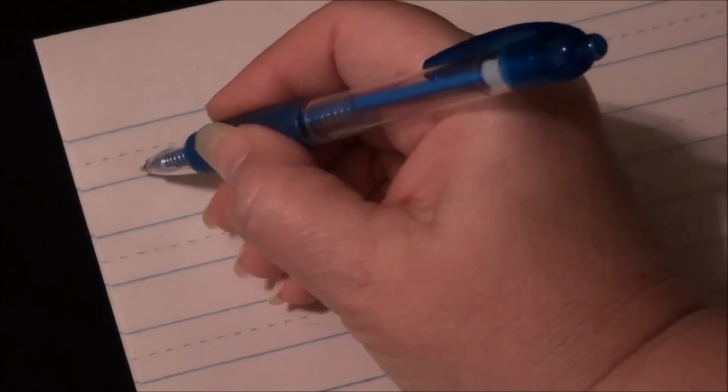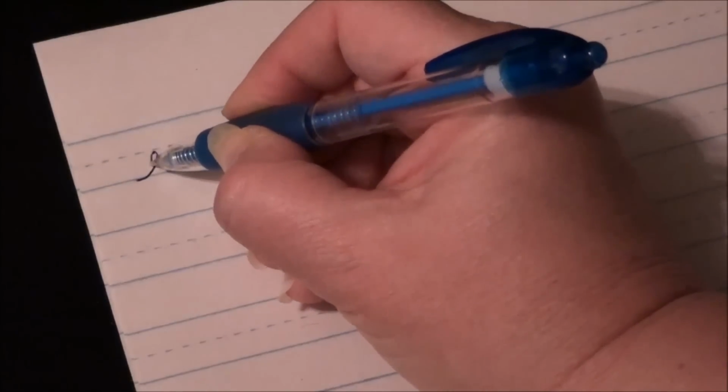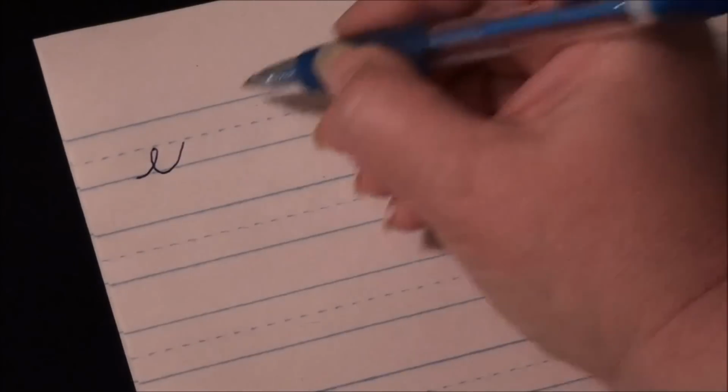So let's review our letters that we've done. We've done E, L, and B. We're going to practice those, and then we'll learn letter H. All right, so here we go. Lowercase e, we're just going to make one. Loop to the midline, come down, and bring your tail up to the midline, just like that.